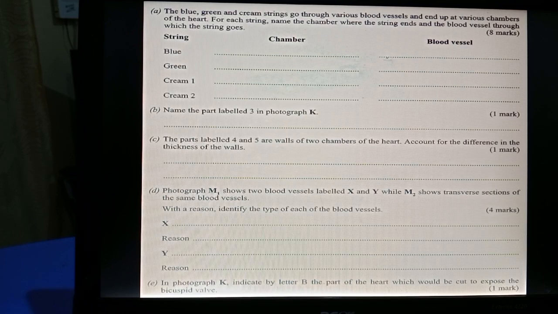The blue, green, and cream strings go through various blood vessels and end up at various chambers of the heart. For each string, name the chamber where the string ends and the blood vessel through which the string goes. 8 marks. So string, chamber, blood vessel. So we have blue there, green, cream 1, cream 2, and then you fill the spaces.